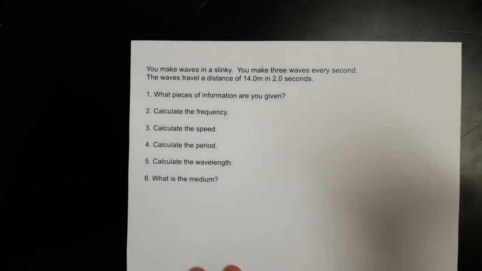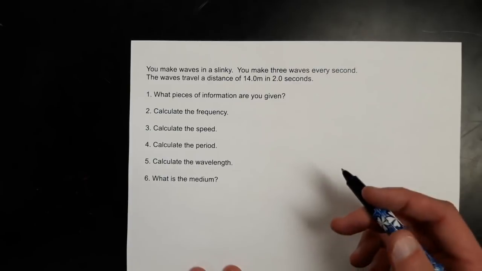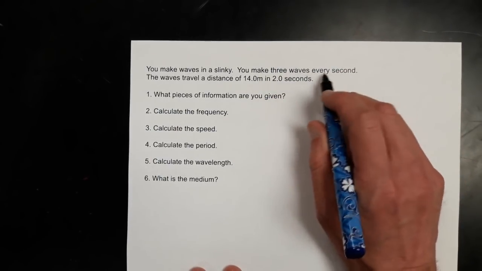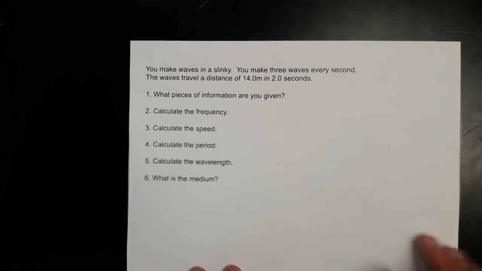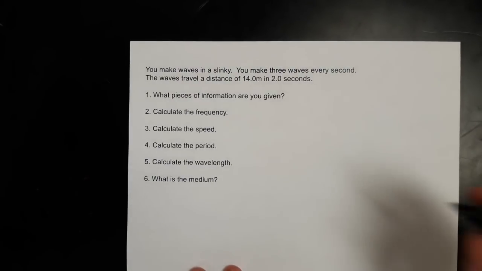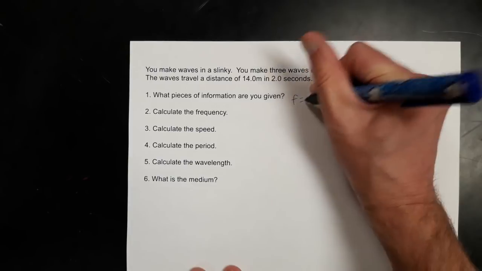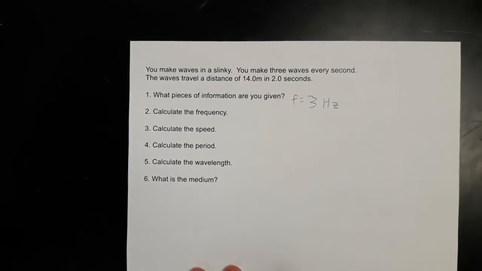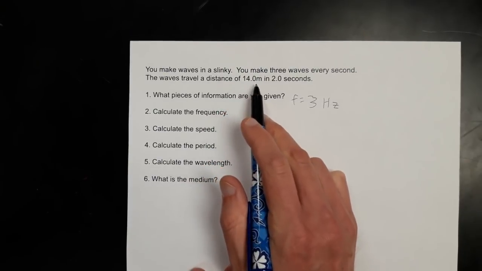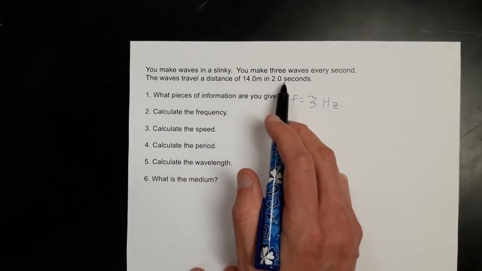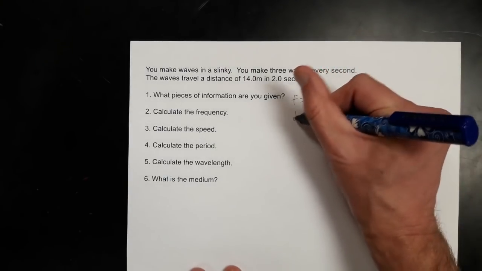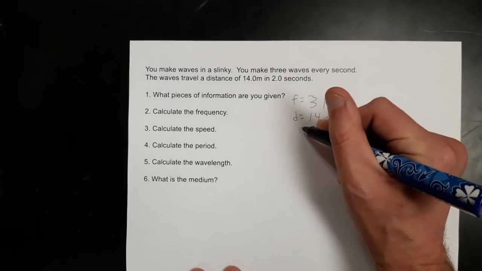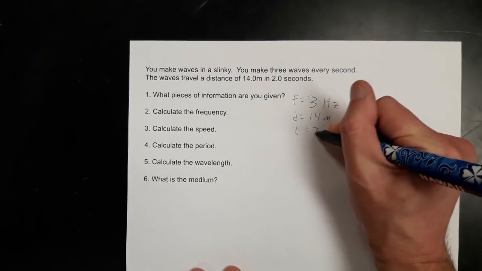What information are you given? Oh, what a great question. That's what we had to put down anyway. 3 waves every second. What is that? 3 waves per every second. Waves per second. Oh, that's frequency. 3 hertz. The waves travel a distance of 14 meters in 2 seconds. So I know that distance is 14 meters. And I know that the time is 2 seconds.